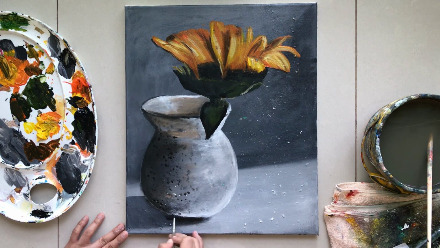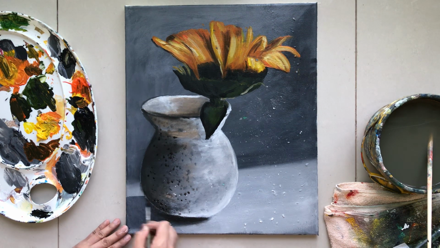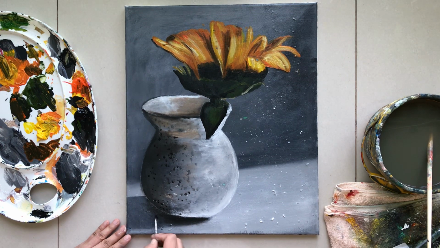Let's darken the bottom portion. Not everything though, just the bottommost portion. Like so. Let me check. Right. Okay, perfect.